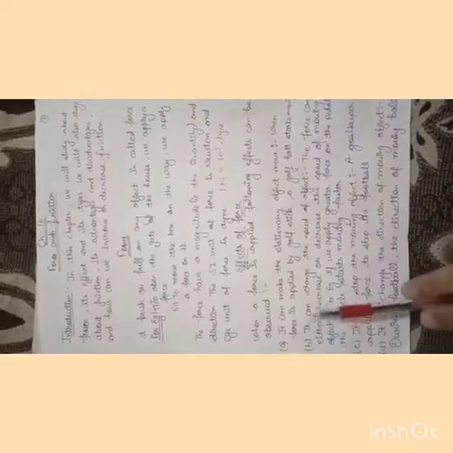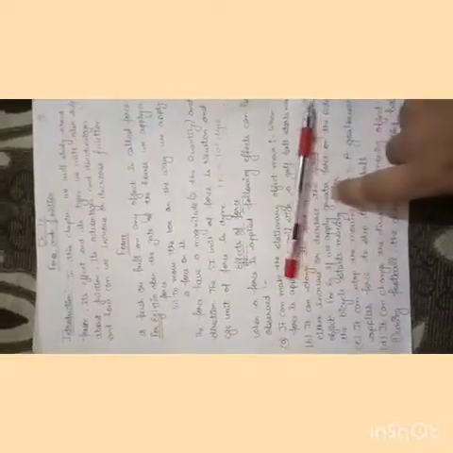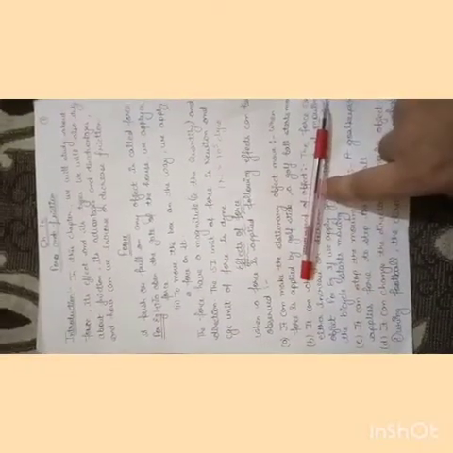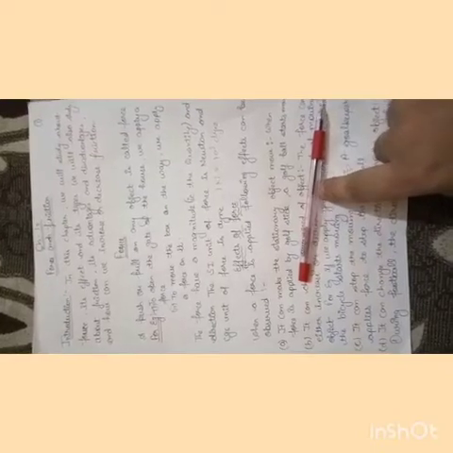Next effect, it can stop a moving object. Suppose previously a body is rolling, and I apply force, so the object will come to rest. If a body is in motion, on the application of force, the body will come to rest. You can observe a similar thing in a football match, when the football is coming towards the goalkeeper, who applies force to stop the football.